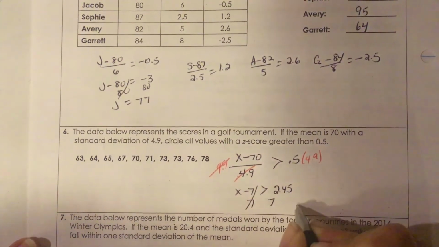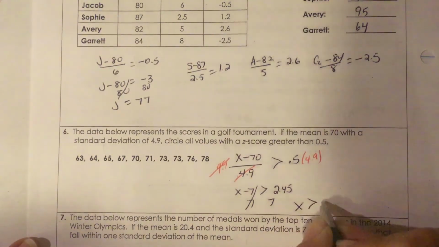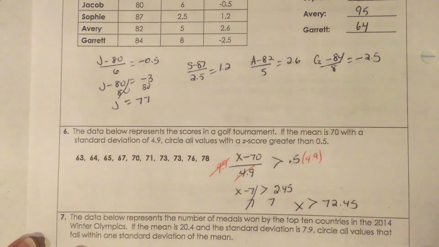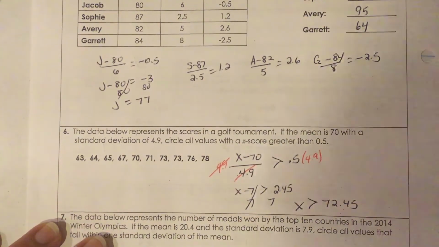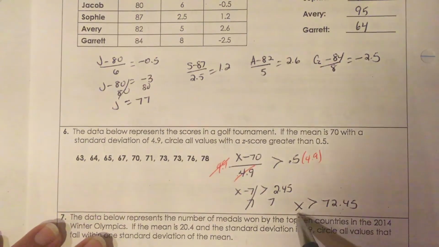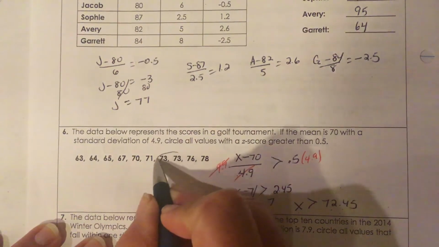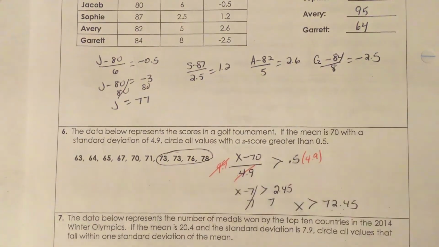Add 70 to both sides, and you have x greater than 72.45. So it says circle all the values that have a z-score greater than 0.5. Well, that's the values that are bigger than 72.45, which would be these 4 answers: 73, 73, 76, and 78.